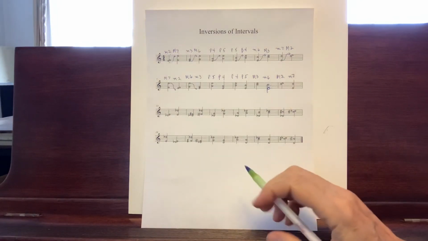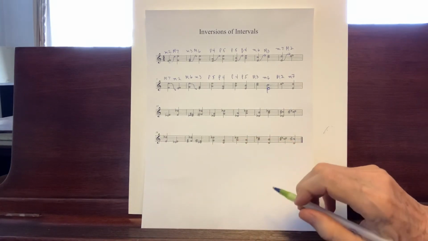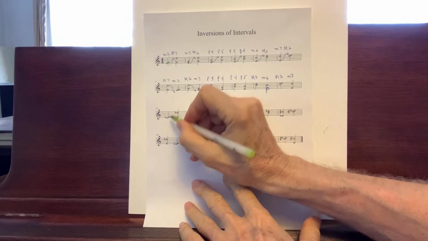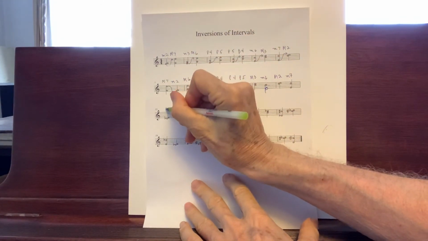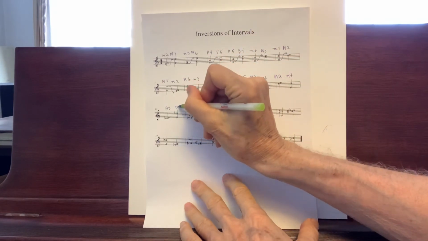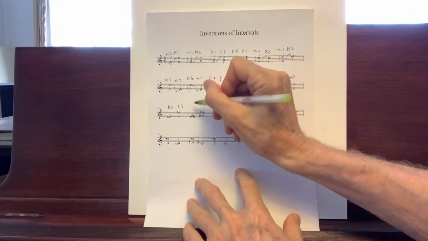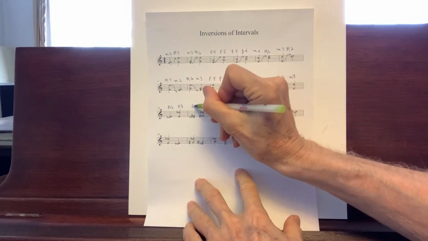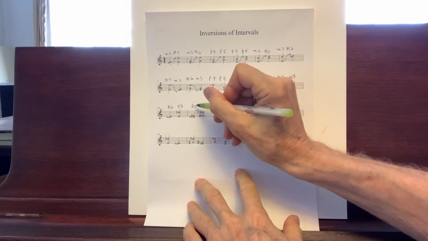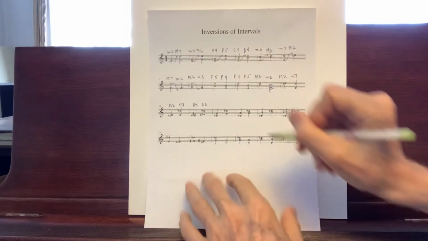And let's see what happens with augmented and diminished intervals. Here we have a D flat to an E, so that's an augmented second. It inverts to a diminished seventh. Here we have an augmented third, D flat to F sharp, that inverts to a diminished sixth.